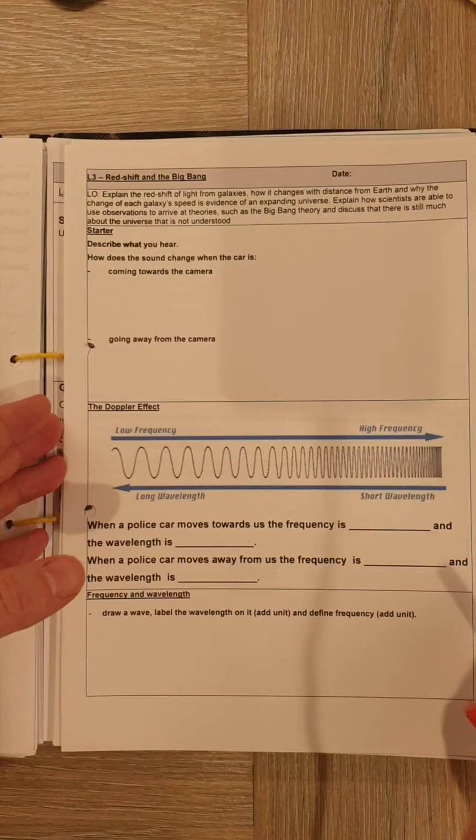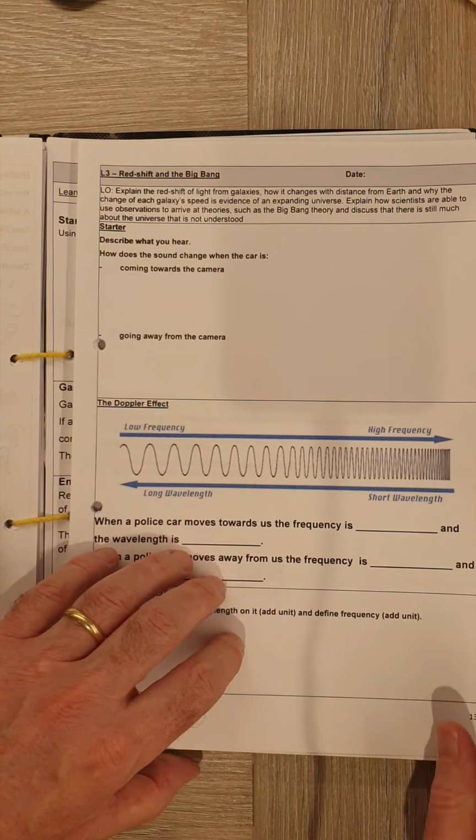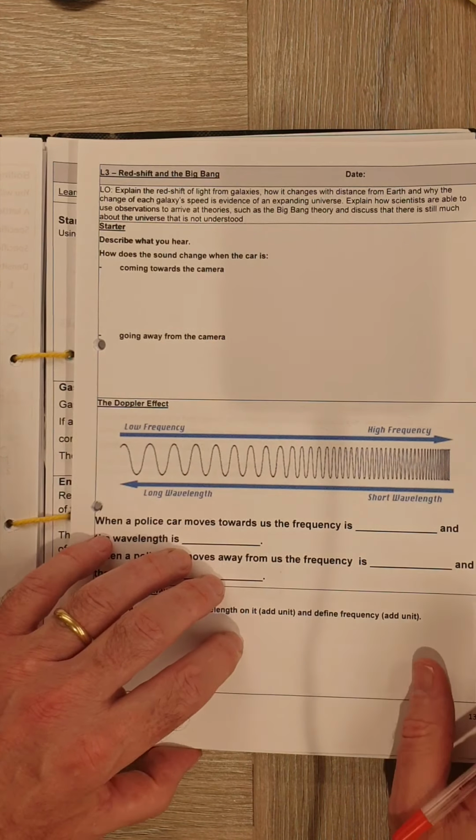This topic lesson 3 is called Redshift and the Big Bang. In this lesson we're going to look at the evidence that scientists have observed and measured that support the idea of the Big Bang, and one of those pieces of evidence is called redshift. We're going to find out what redshift is, who first observed it, and how it supports the idea of the Big Bang.